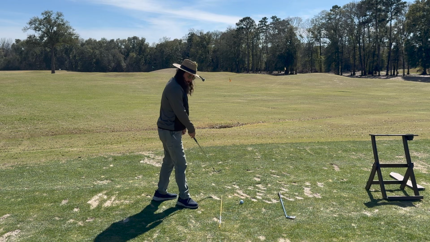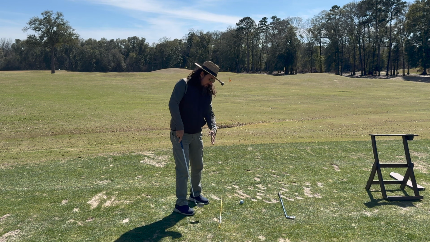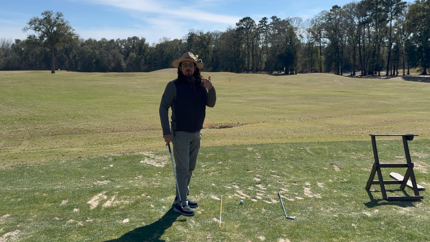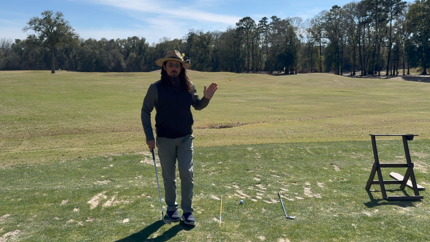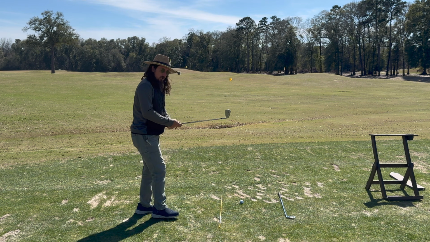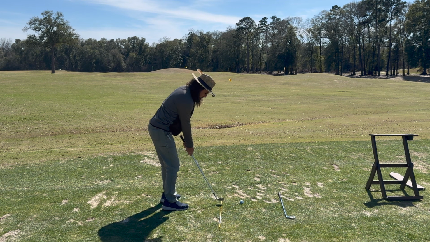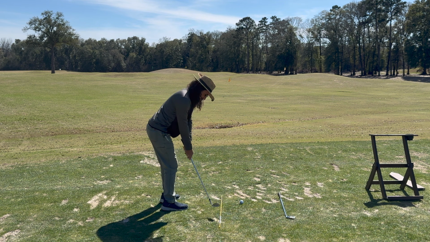So to send this golf ball down this path, I need a straight path in addition to a straight club face or a square club face. So you want to adjust your club face until when you make your swings through here, the club face is square to the path.